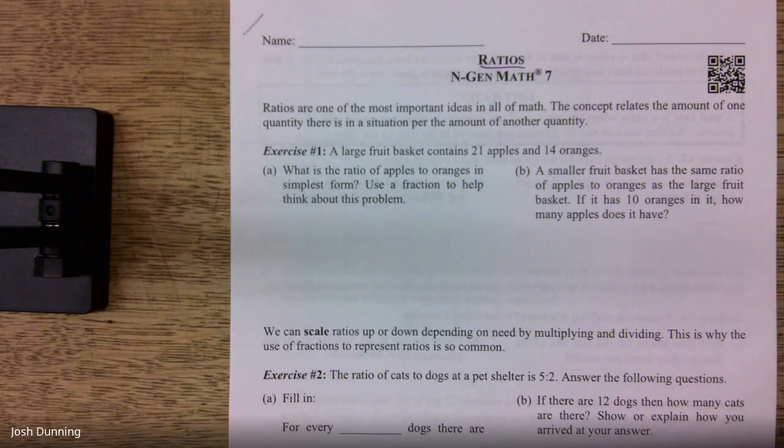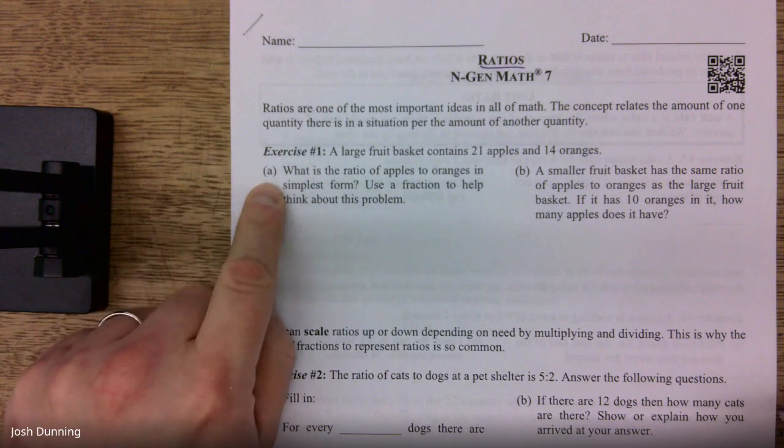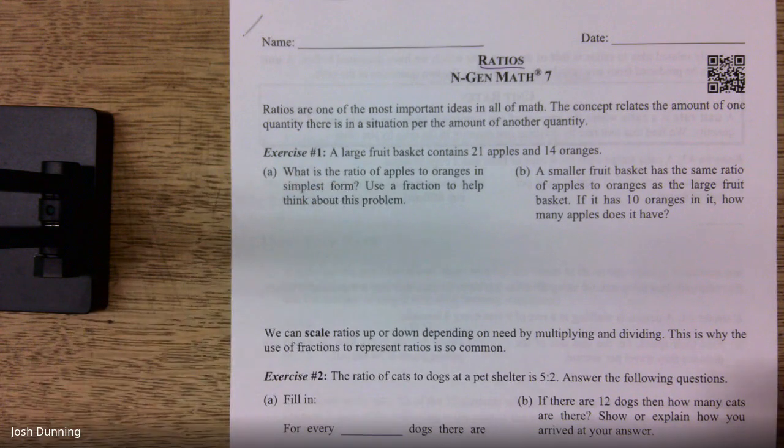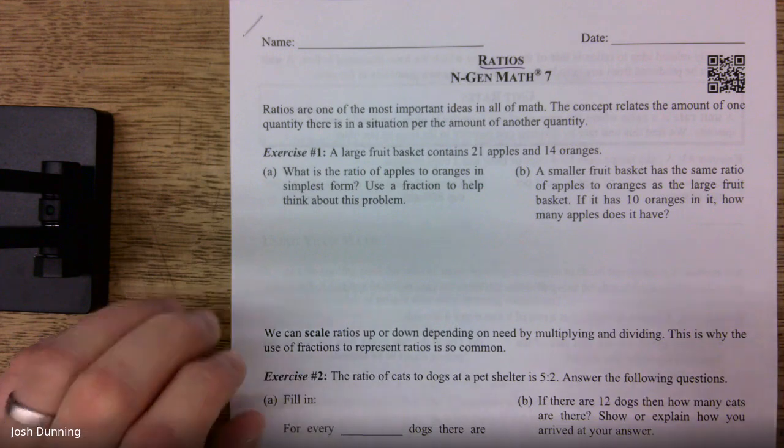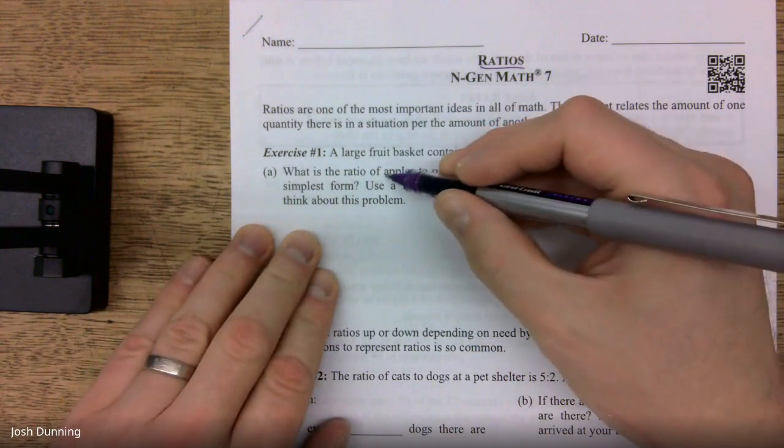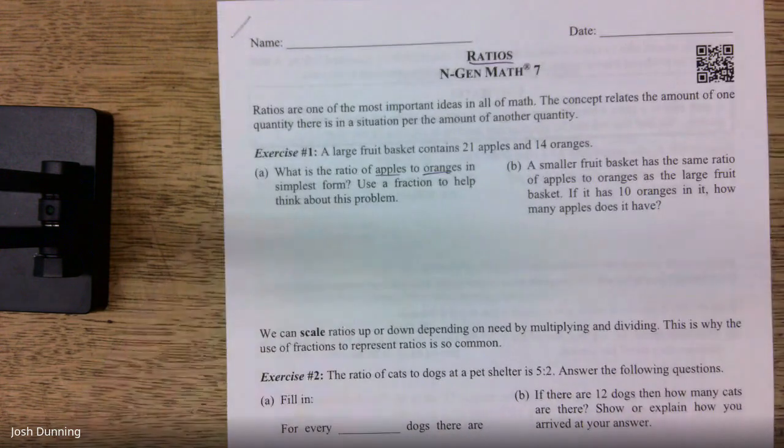Exercise 1 says a large fruit basket contains 21 apples and 14 oranges. A. What is the ratio of apples to oranges in simplest form? Use a fraction to help think about this problem. So we want to know apples to oranges.